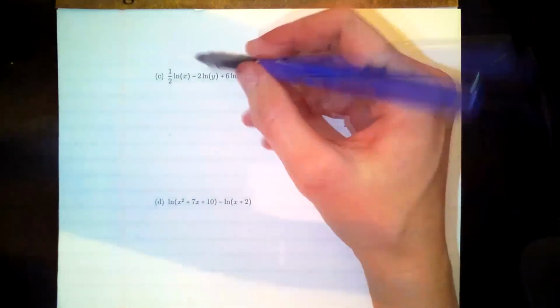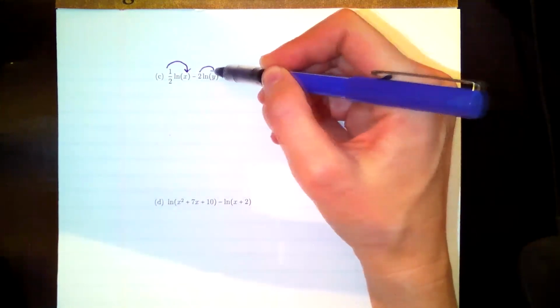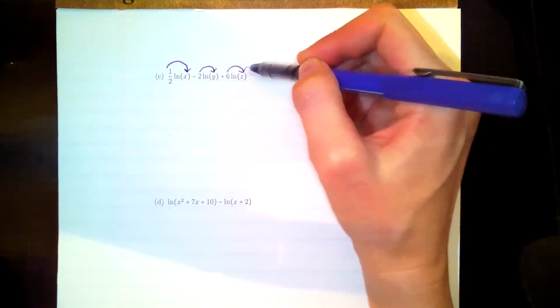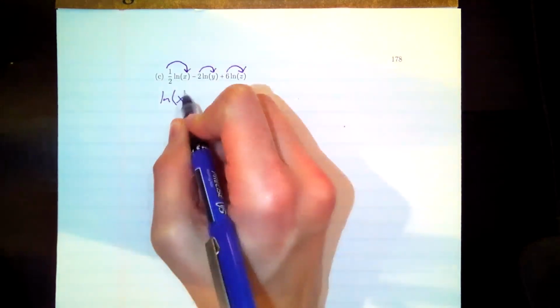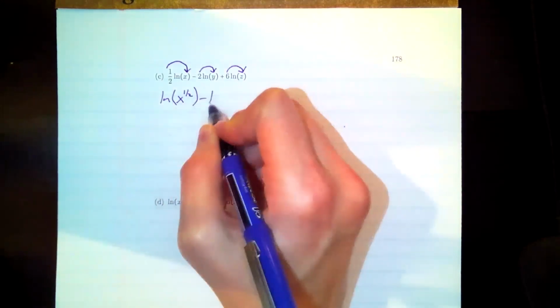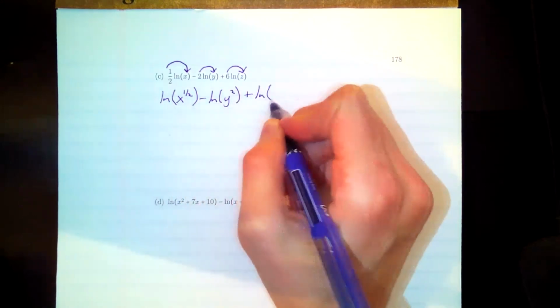All right, let's do this again. I think we're on a roll here. First thing you want to do is relocate any numbers and write them as powers on your variables. So this should be ln of x to the 1/2 minus ln of y squared plus ln of z to the 6th. And again, you can do this in any order you like.